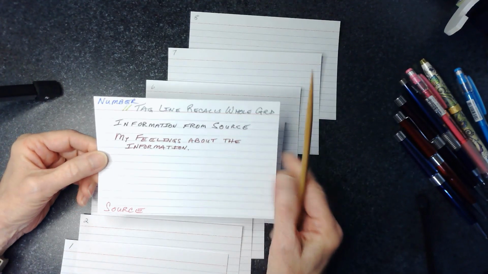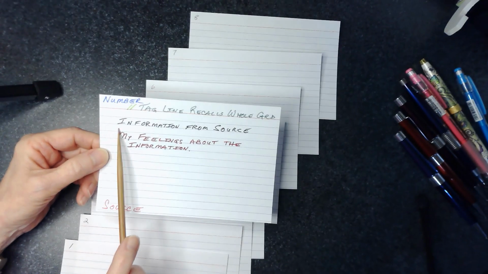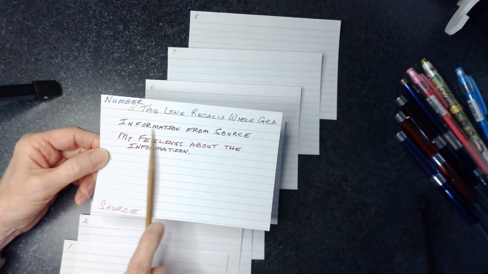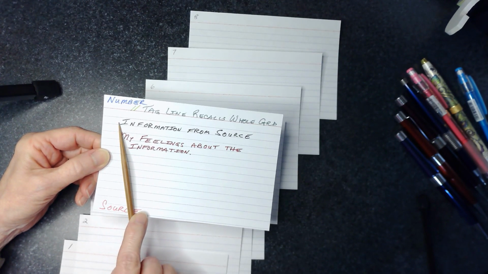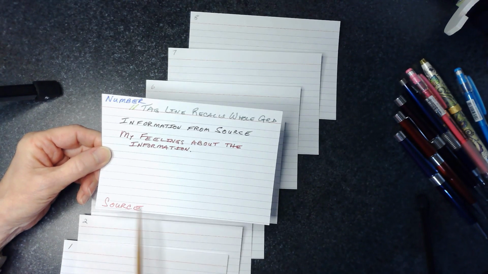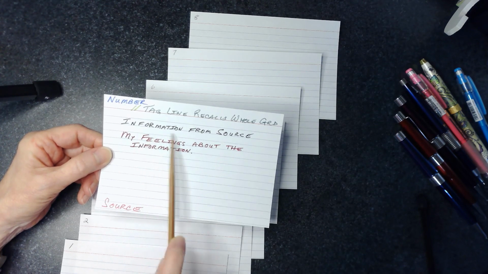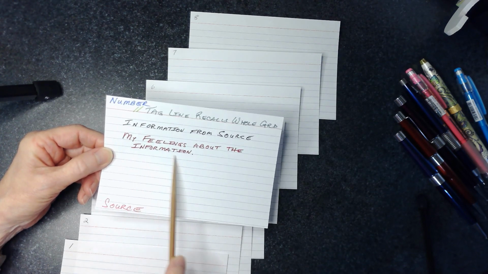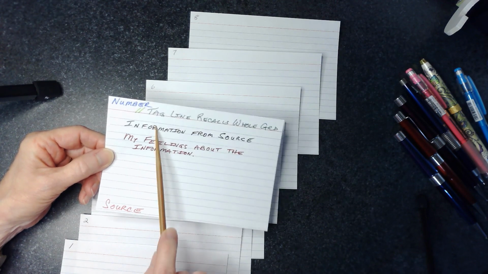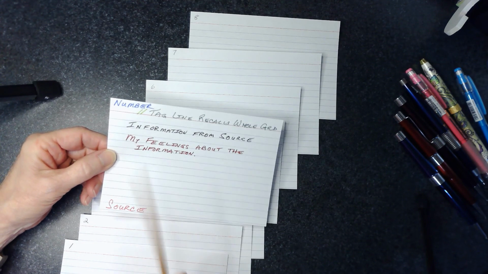Every one of your cards should have this basic format. You're going to begin with the information that you got from the source, which you identify down here, and include, besides that information, your feelings, your reaction to that information. Every card needs to have something of you built into it.